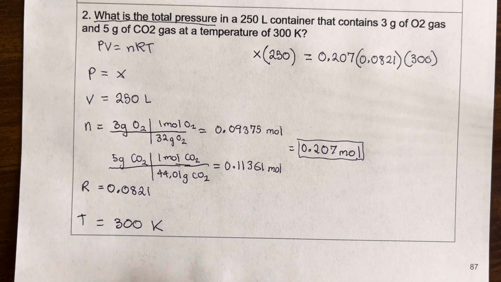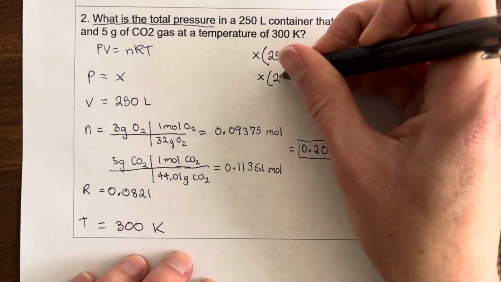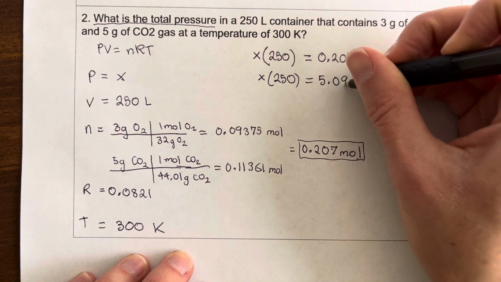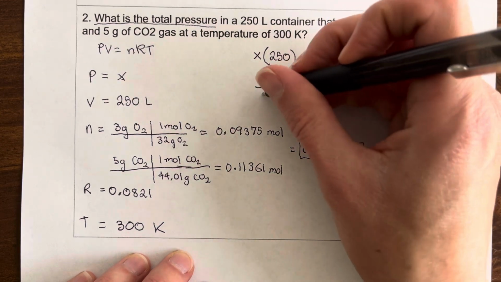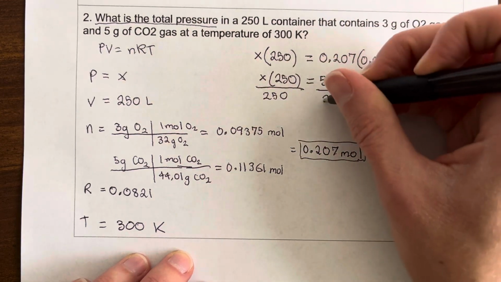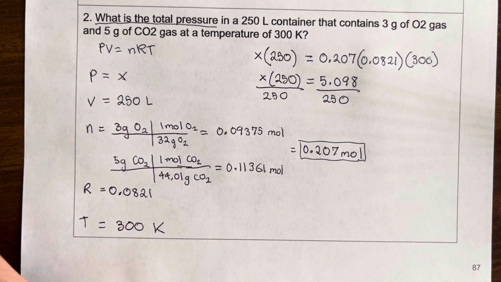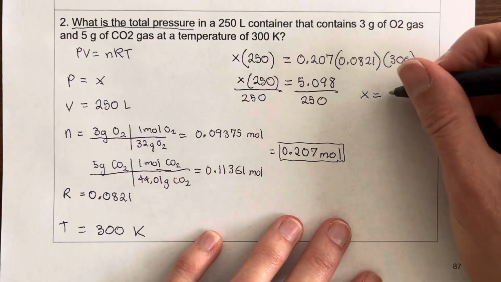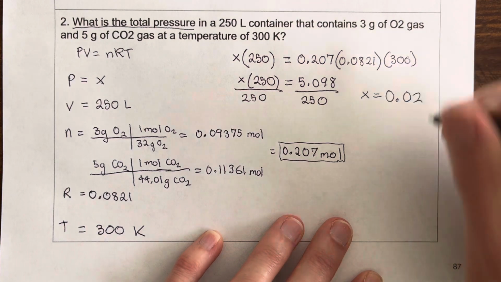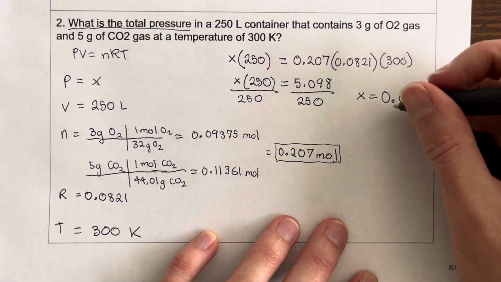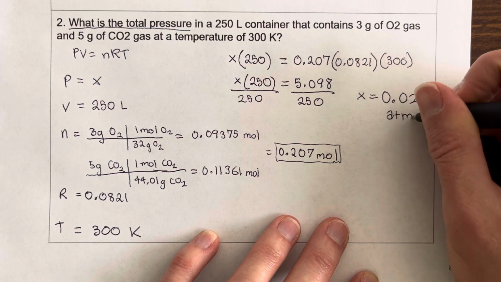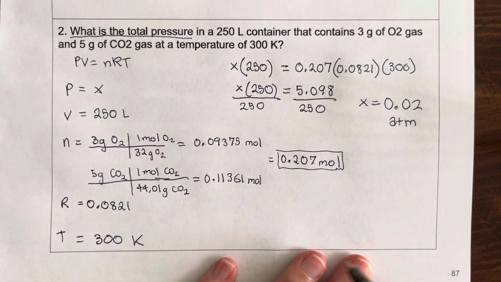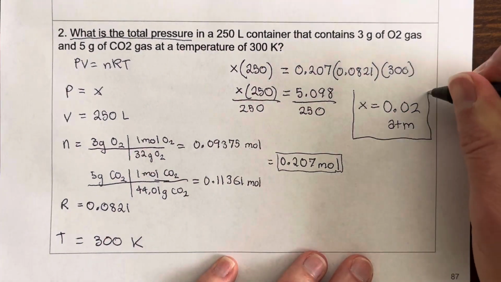And that ends up being x times 250 equals 5.098, divided by 250, and we're going to have a pretty small pressure here. It's going to be about 0.02 atm, which makes sense. This isn't very much of either of these gases, and we've got a huge container, so it is going to be a very low pressure.